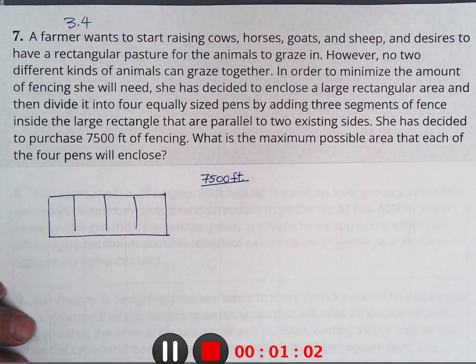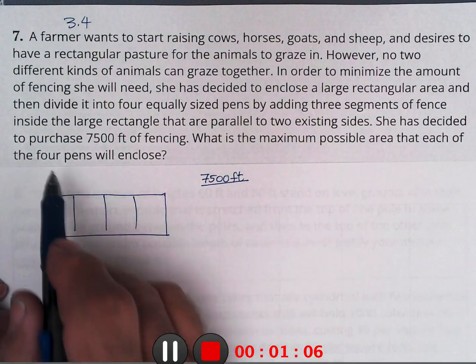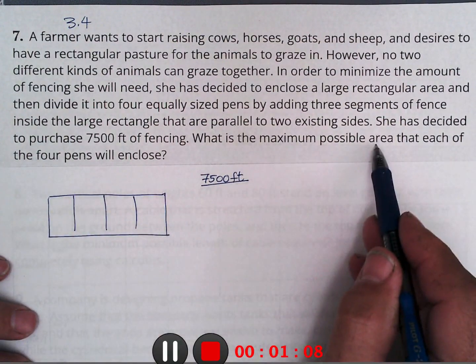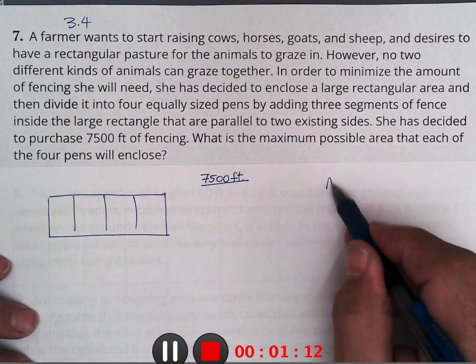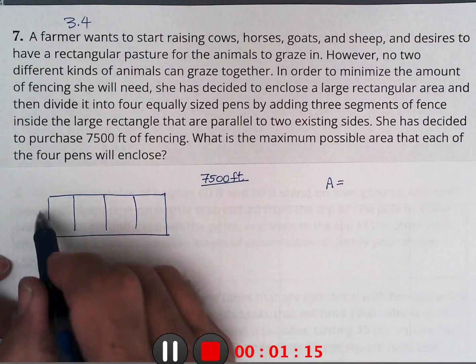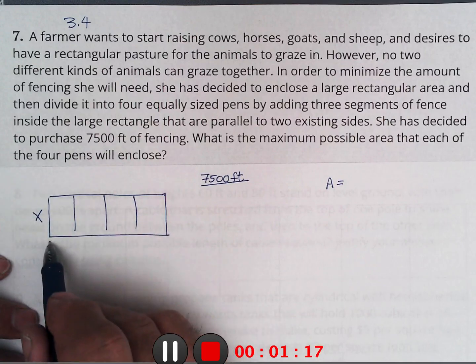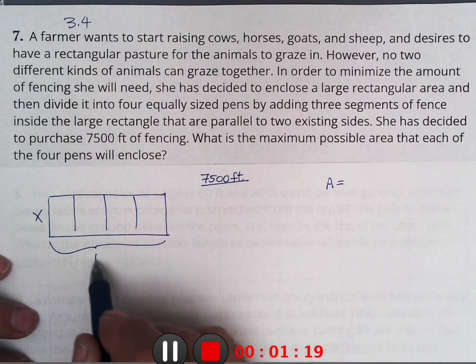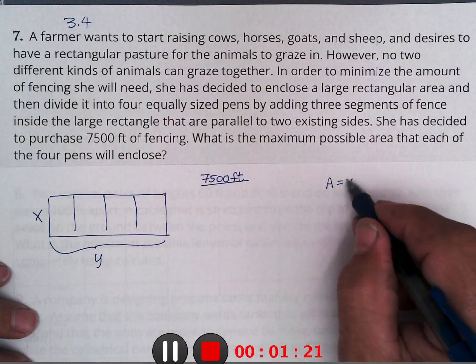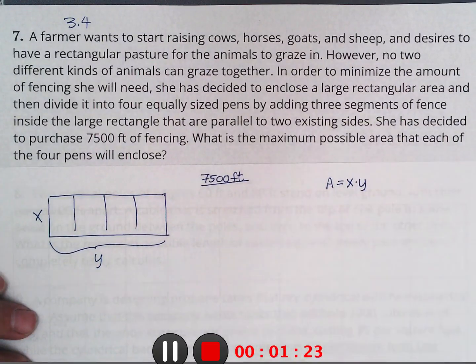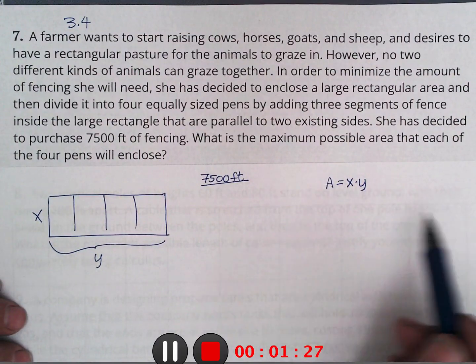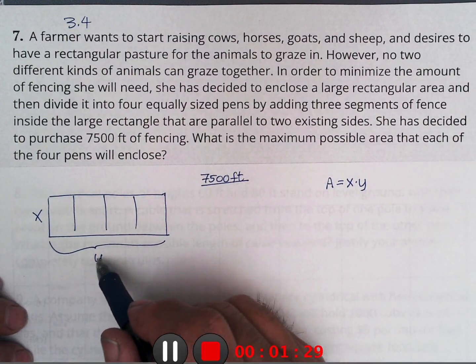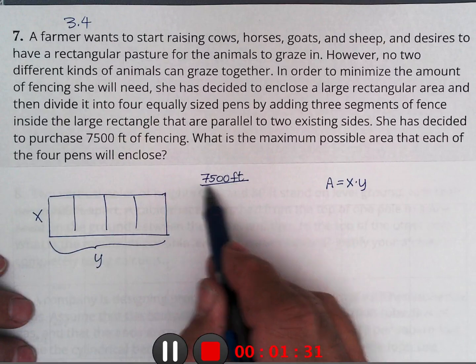So this is what we've got to work with, and we want to make the maximum possible area. Since we're trying to get the area maximized, might as well make that easy. So I'll put X here and Y here, so the area would be X times Y. Now we've got too many variables, so we have to control that, and we should probably use the fencing.